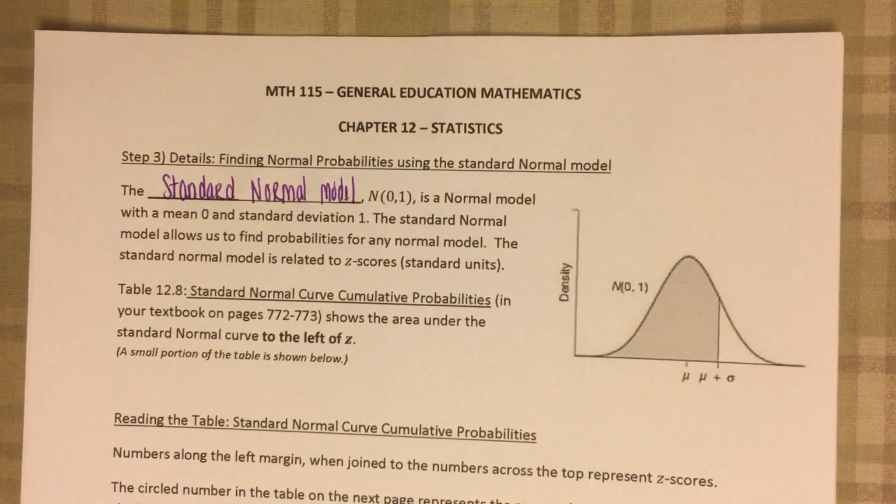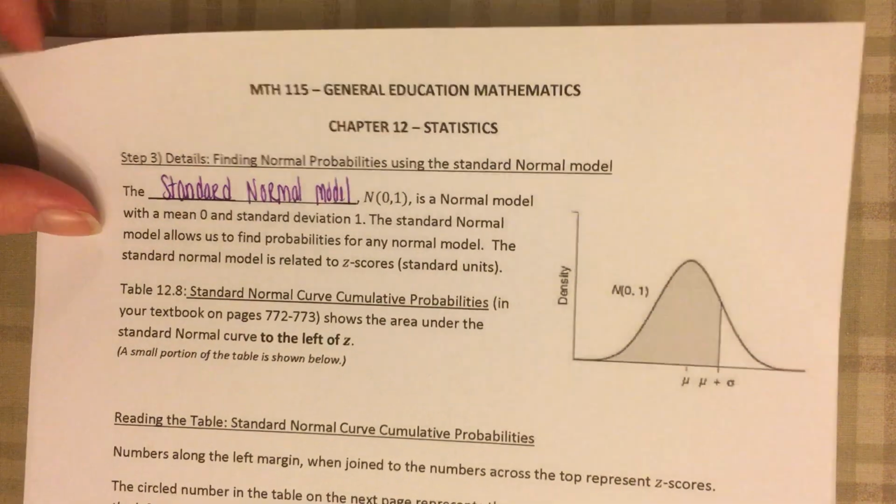So in your textbook, on pages 772 to 773, you are able to see a table. Again, I will also have a link to that table up in Moodle, and/or as you're working through problems in MyMathLab, there might also be a link directly to that table in the problems as you're working on them.